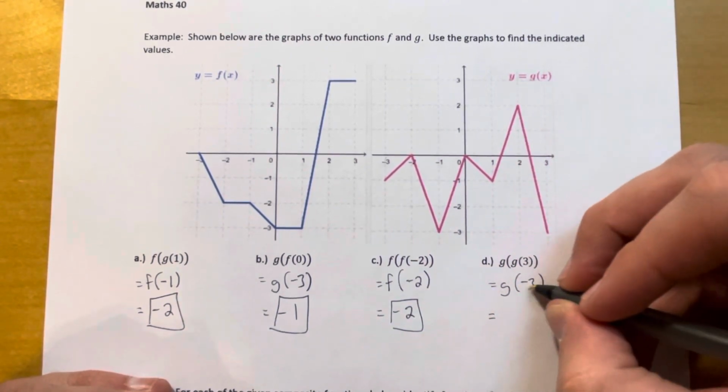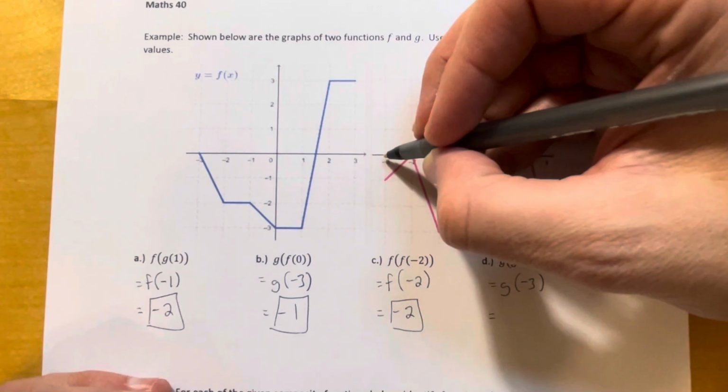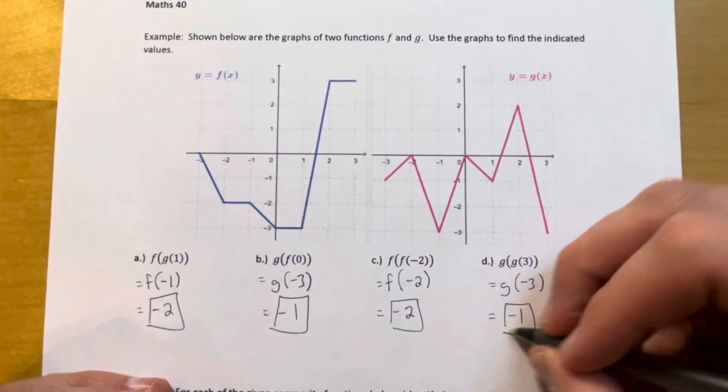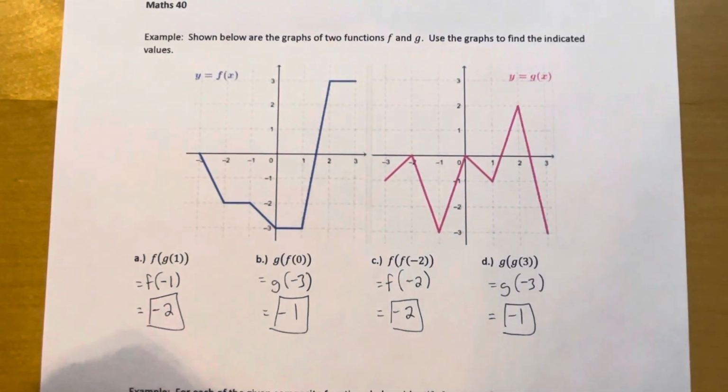Now we're finding g of -3. So now go over here to -3. It corresponds to an output of -1. Okay? Those are very straightforward once you get the idea behind what we're doing here.